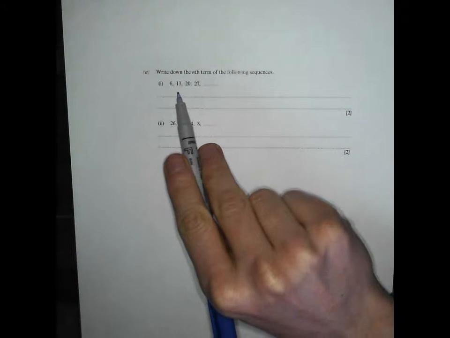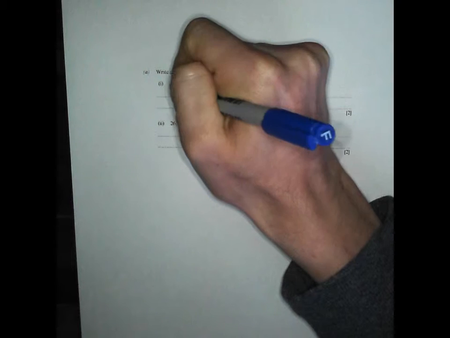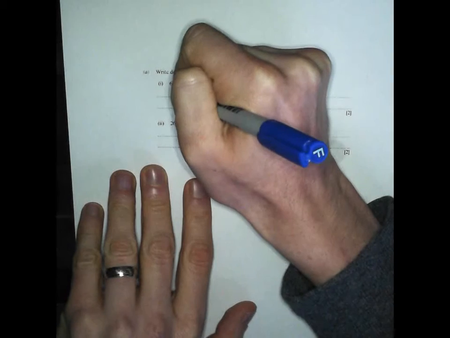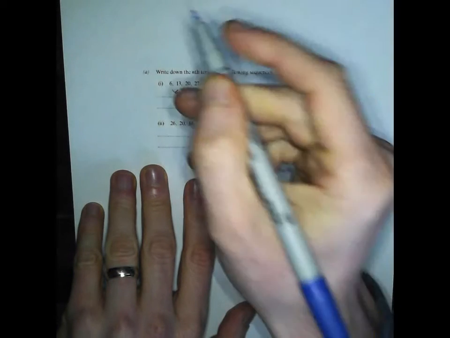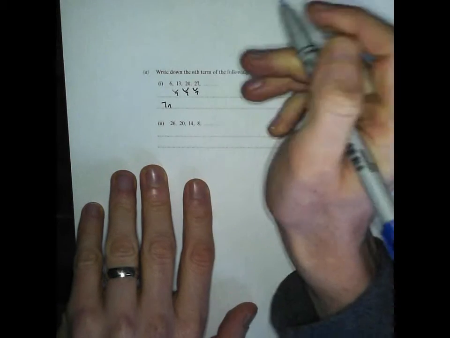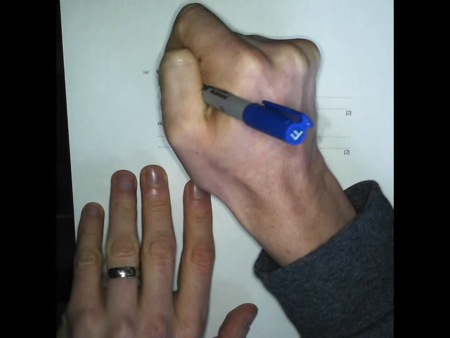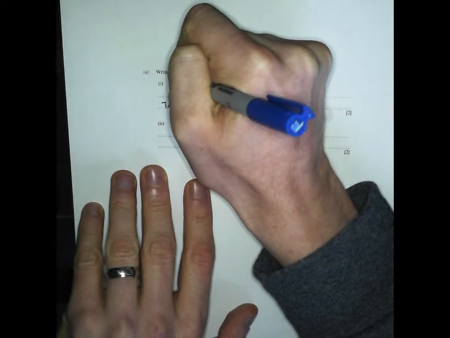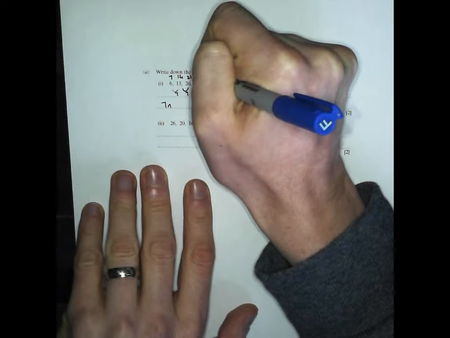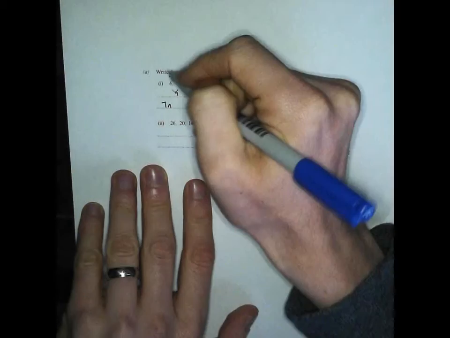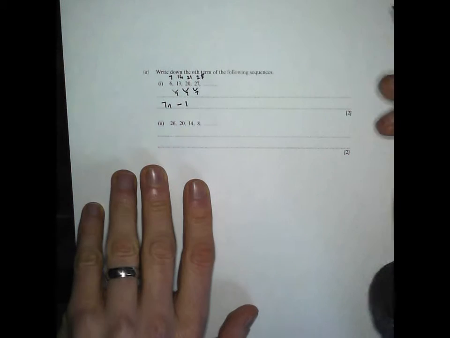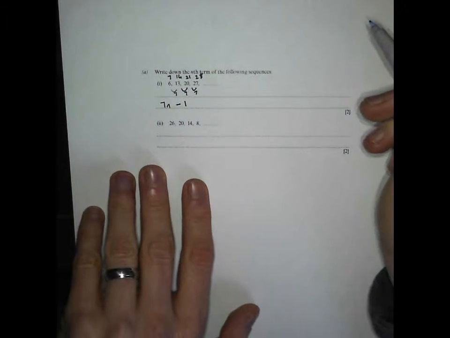So write down the nth term of the following sequence. So this sequence here goes 6, 13, 20, 27. I reckon, if my maths is right, that sequence seems to go up by 7 each time. So I think that's something to do with the 7 times table, or 7n. And I tend to write the 7 times table just above, so 7, 14, 21, 28. And I ask myself, what do I do to get from the 7 times table to my sequence? Well, it's the 7 times table with 1 taken off each time. So 7n take 1 for that one.